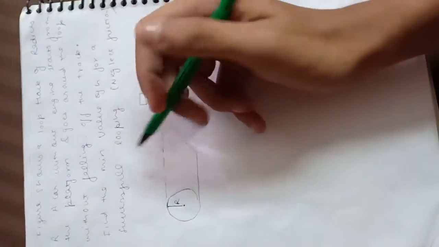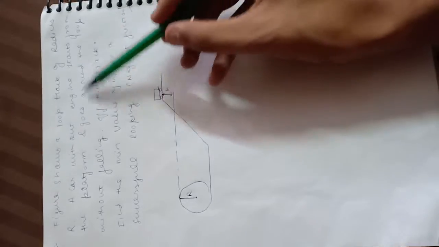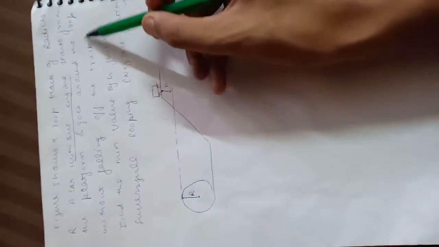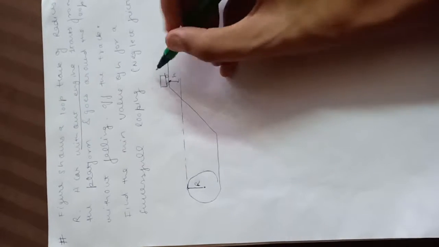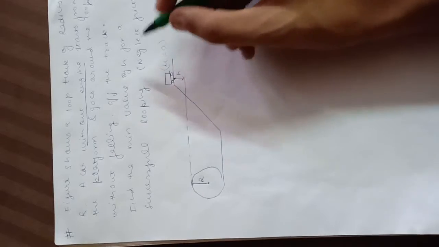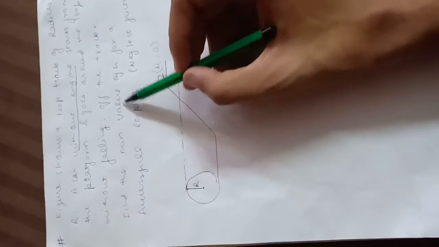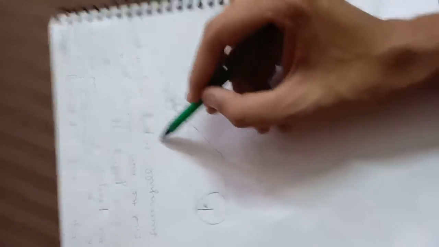So today we'll be discussing a question from work, power, energy. The figure shows a loop track of radius r. A car without engine starts from the platform and goes around the loop without falling. This car starts from here without engine, which signifies u equals 0, where u is the initial velocity. Find the minimum value of h, this h, for a successful looping.